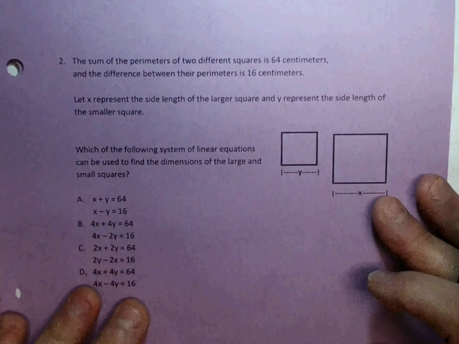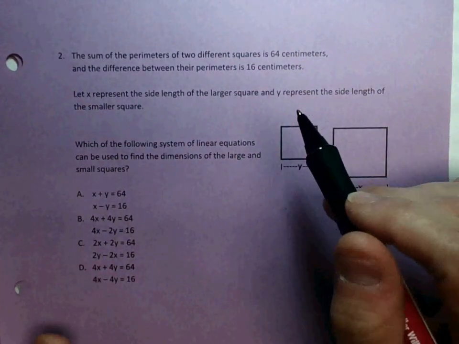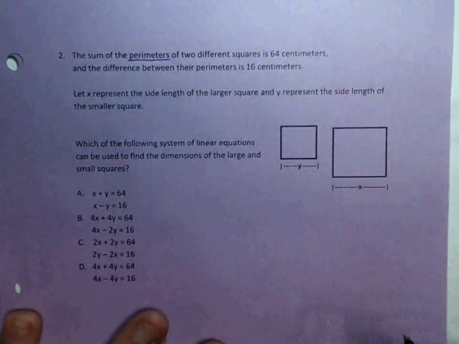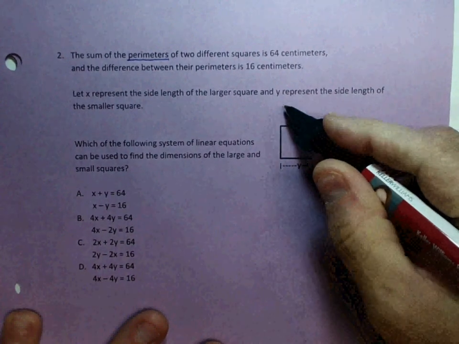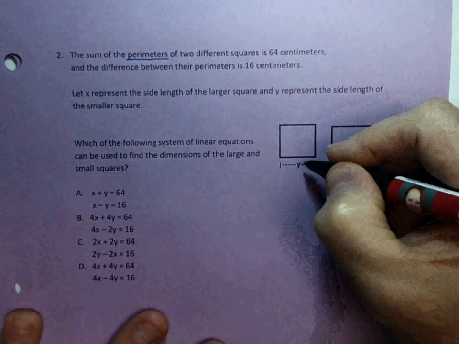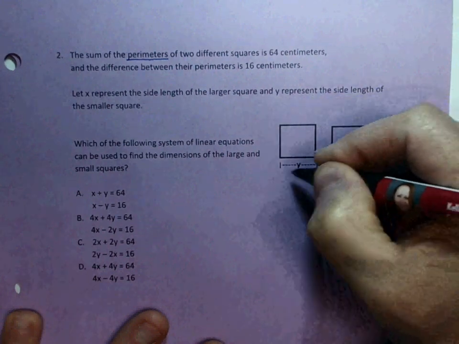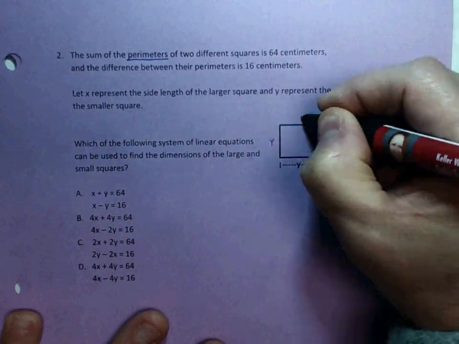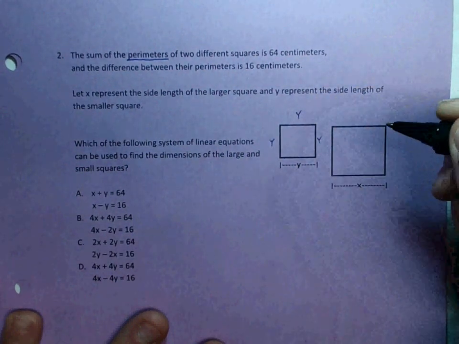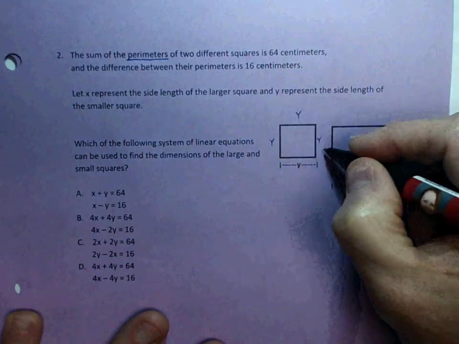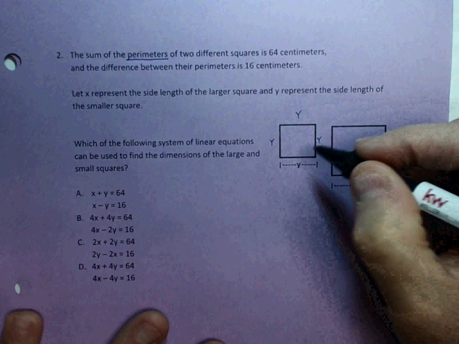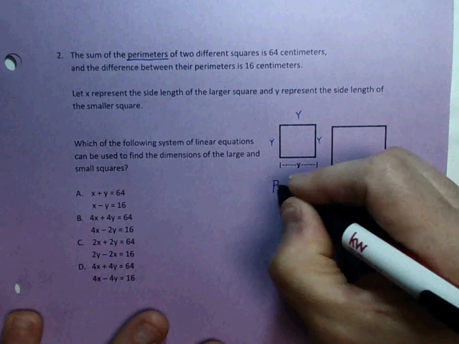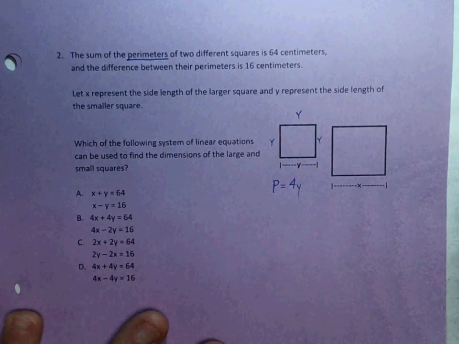Okay? On this one, it's really just kind of putting a lot of stuff together. First of all, you got to know perimeters. Well, perimeter is the distance around the figure. So if you have squares, you know all four sides are the same. So if this side of the small square is y, this side is y, that side is y, and that side is y. And if I come over here and ask you what's the perimeter in terms of y, well, I have a y plus y plus y plus y. I've got 4y. So the perimeter of this guy is going to be 4y.